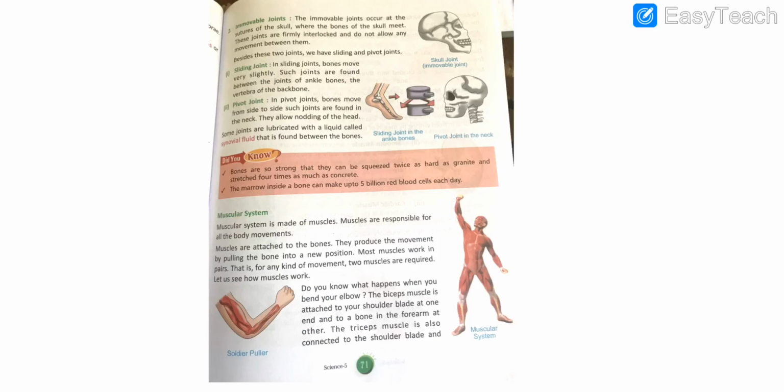Students, the bones of the skull except the jaw bones have fixed joints. Except the jawbone, that is the mandible. Now the second one, that is immovable joints. We read about freely movable joints, and now we are going to read about immovable joints. These are the joints where bones are not allowed to have any movement, and they are present at the sutures of the skull where the bones of the skull meet.